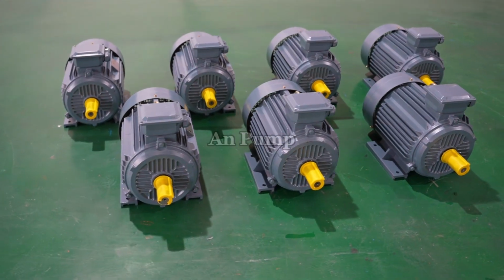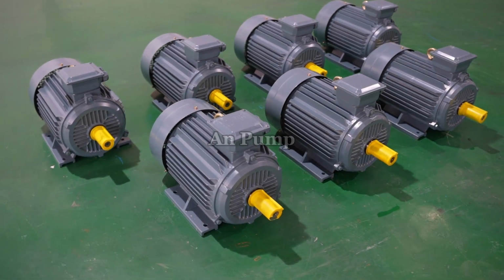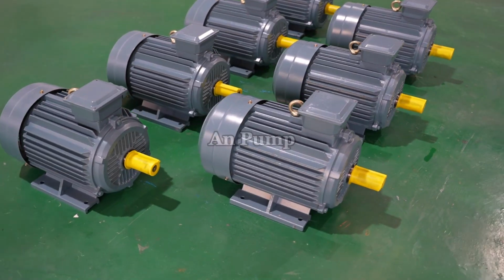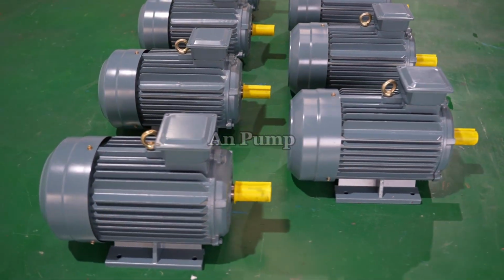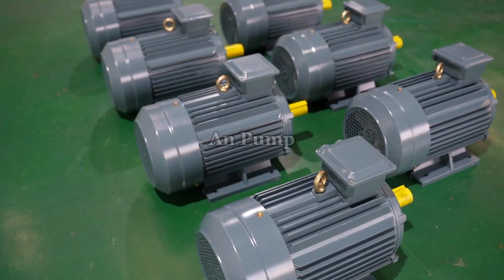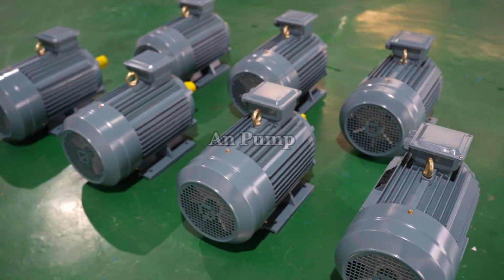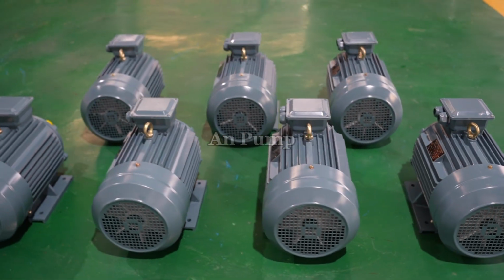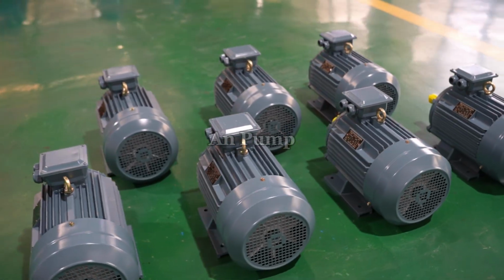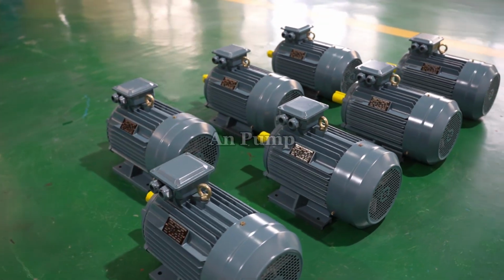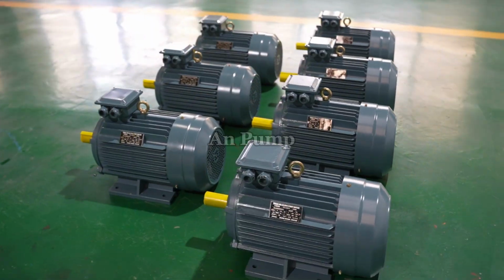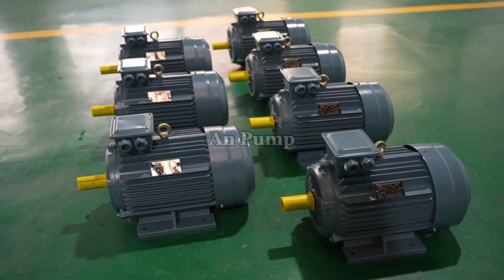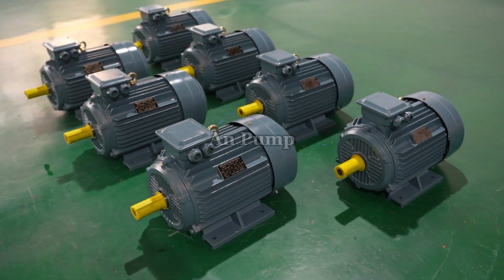Selecting the right motor for a pump is one of the most important decisions in any pumping system. And yet, many pump failures are not actually caused by the pump itself. They happen because the motor was selected incorrectly. Wrong voltage, incorrect frequency, or improper power sizing can lead to overheating, unstable performance, excessive energy consumption, and expensive downtime.